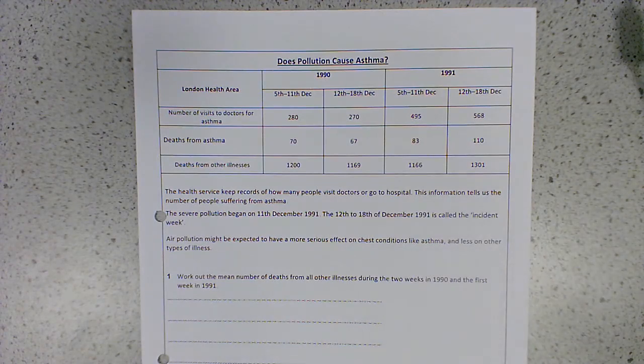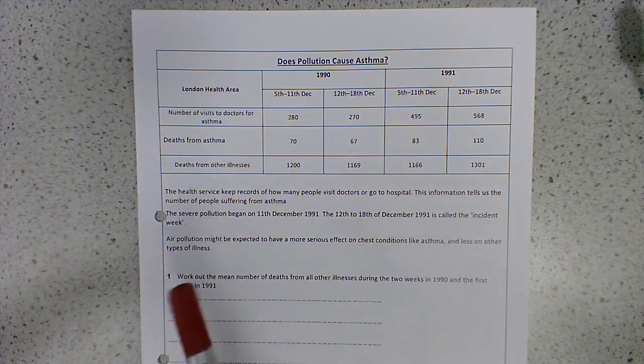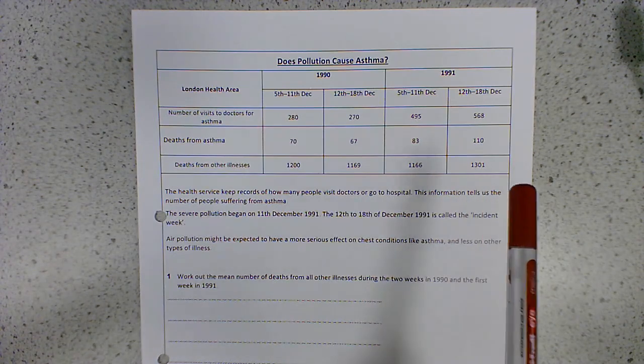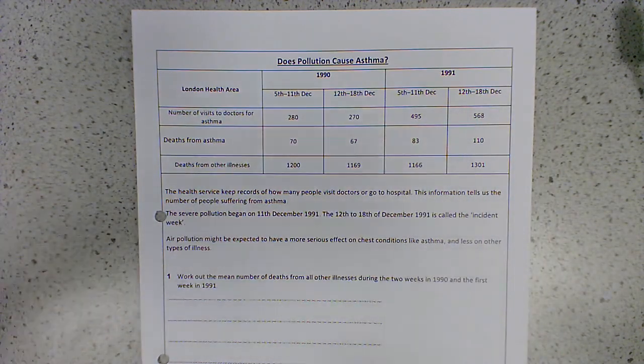Here we have a question that looks at a possible link between air pollution and asthma. So we're looking at 4 different weeks. 2 weeks in 1990, 2 weeks in 1991. Now, during this week here, the 12th to the 18th of December in 1991, there was a peak in deaths and asthma-related deaths and visits to the doctor. So this question is all about looking at it, and it also is kind of maths-based as well.